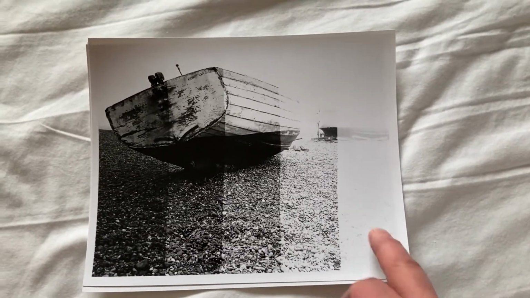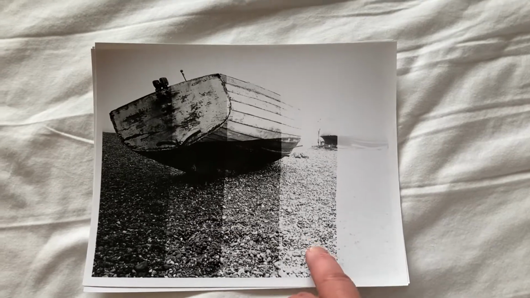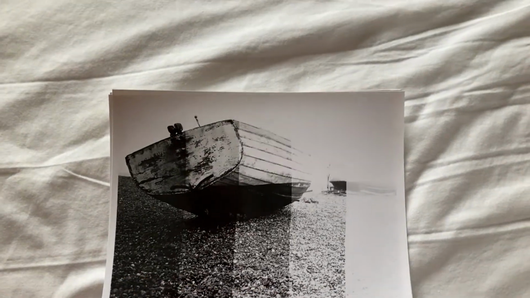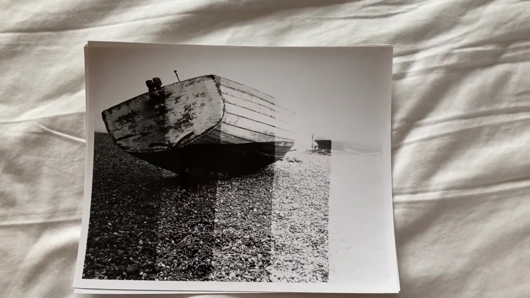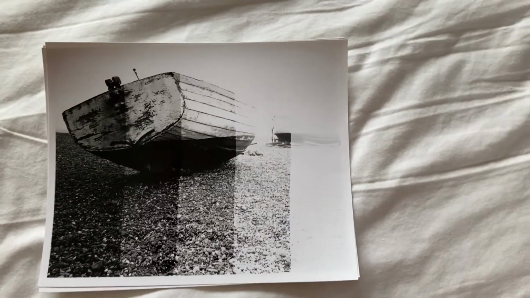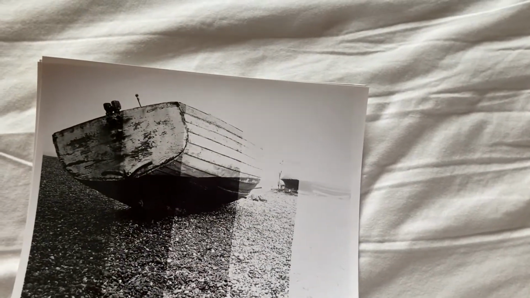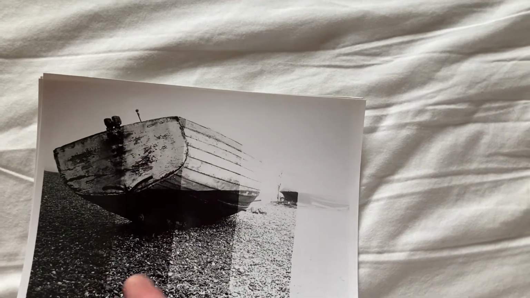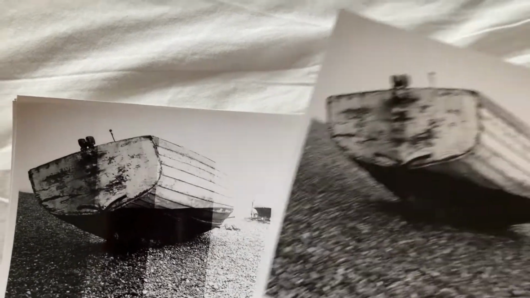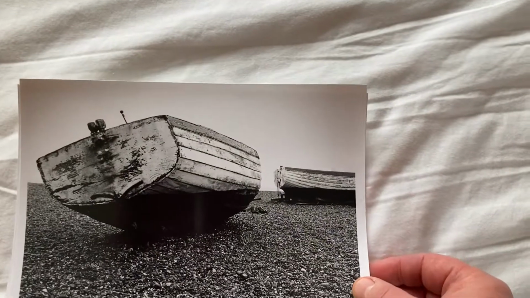So here, instead of having 5, we have 10, 20, 30, 40 and 50 seconds. So with a guess at around maybe 40 seconds, just under 40 seconds, I then produced another print.